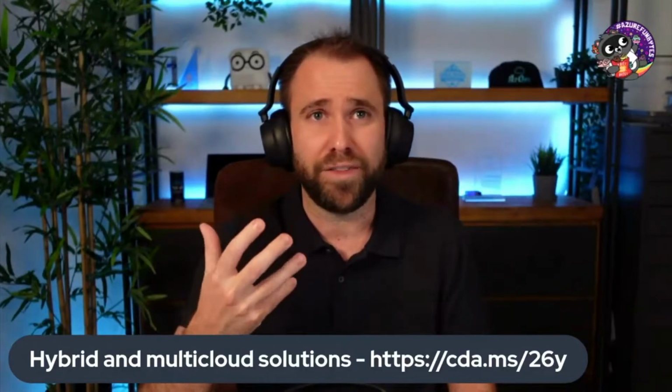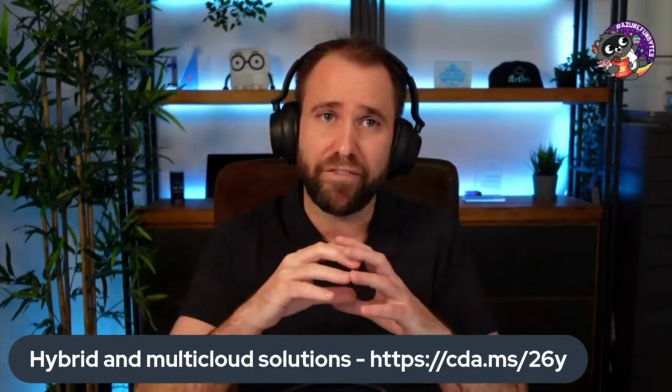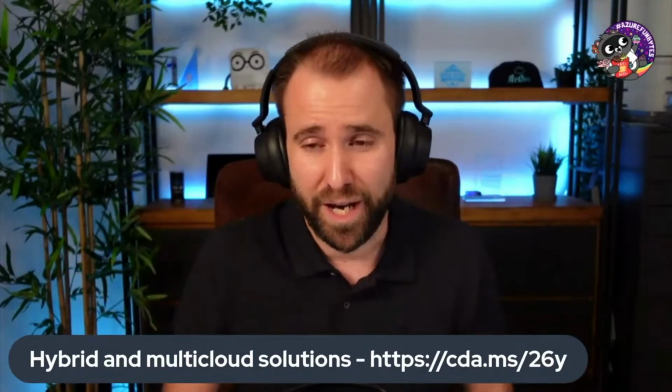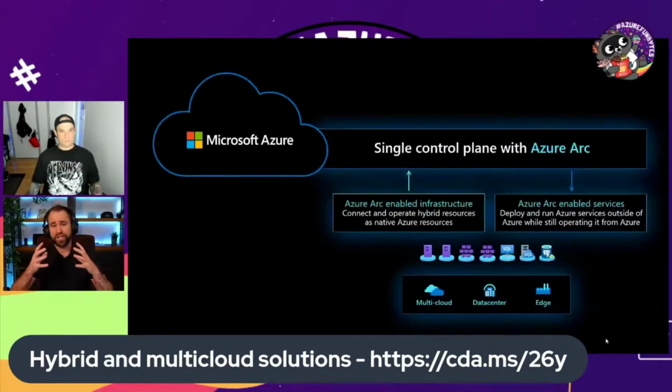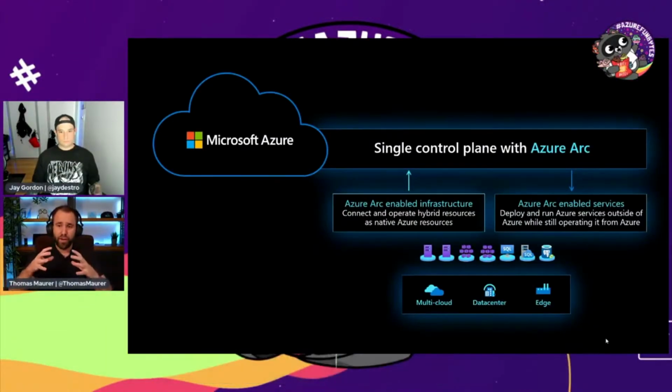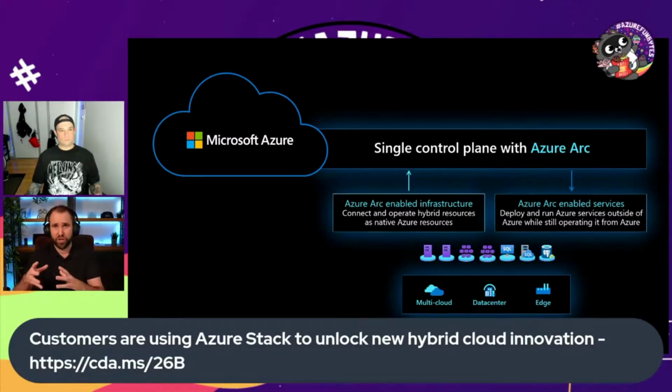And not necessarily depending on where your service is running, to use tools to have that single control plane to manage all of that, right? And I think that is exactly where Azure Arc can come in. So Azure Arc basically, on a very high level, is actually doing two things. So the first of all is bringing Azure Arc enabled services to any infrastructure.